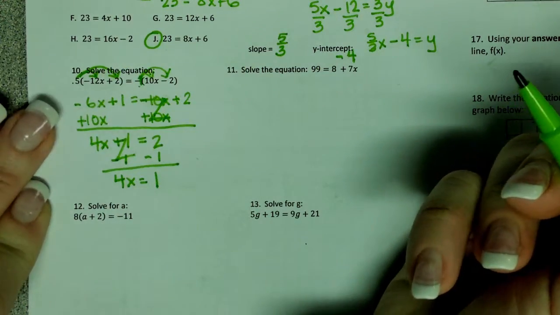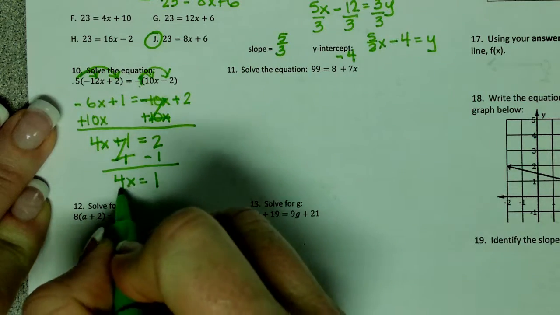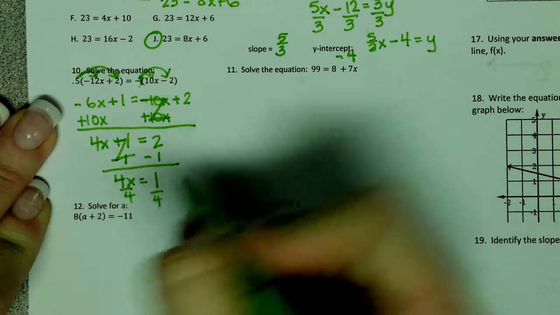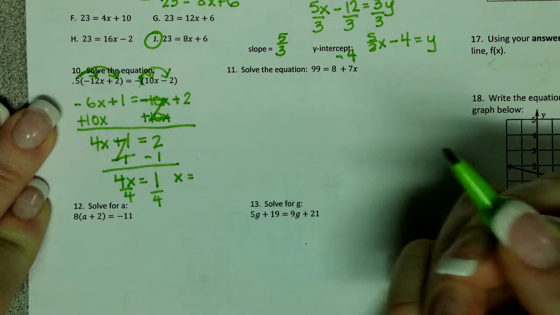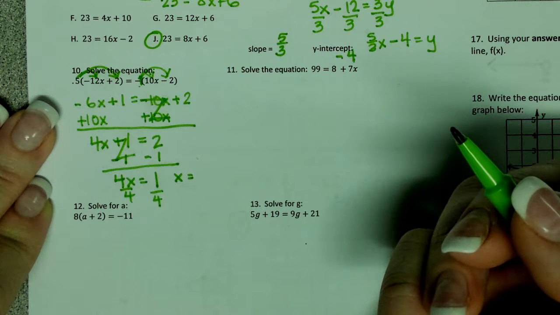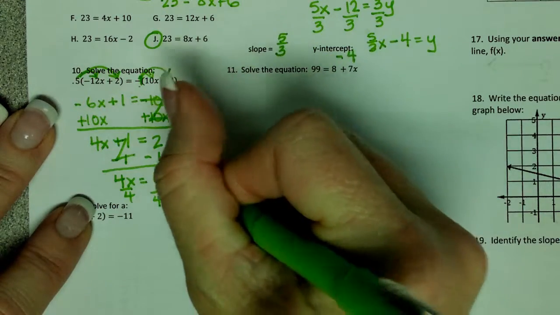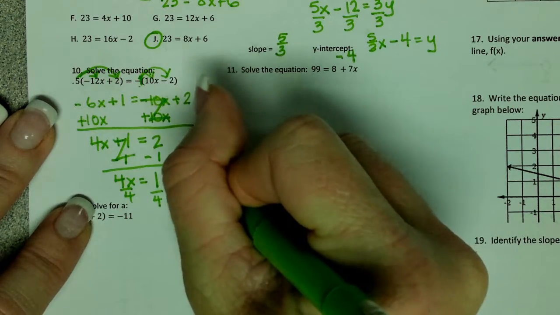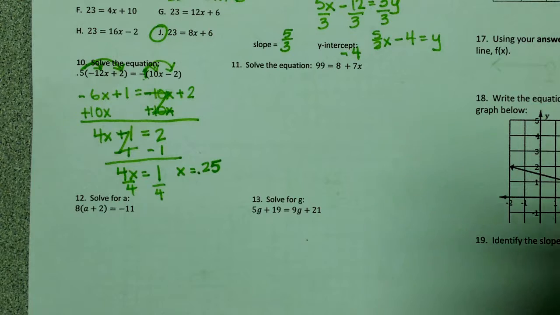And the last thing we need to do is what? Divide everything by 4. So x equals 1/4, or you could say 0.25, because 1 divided by 4 is 0.25.